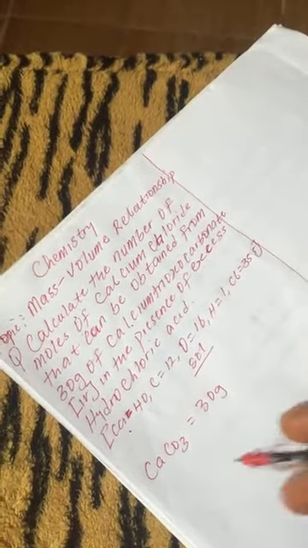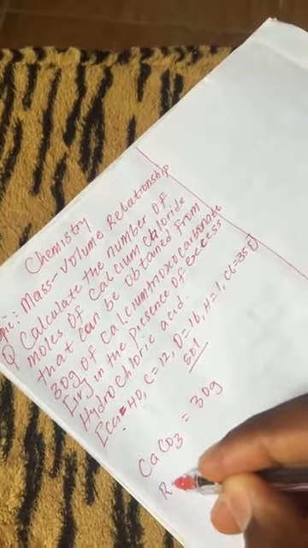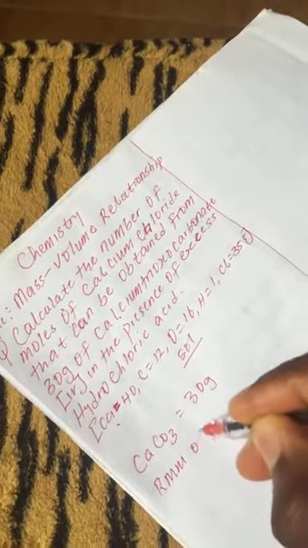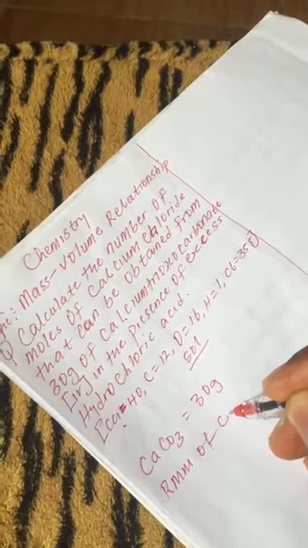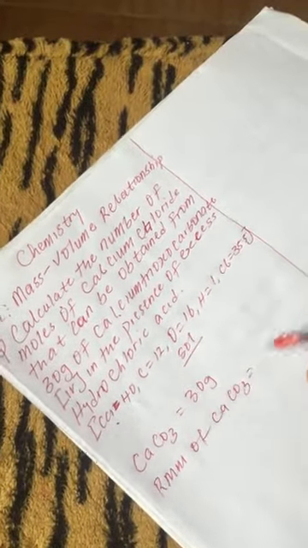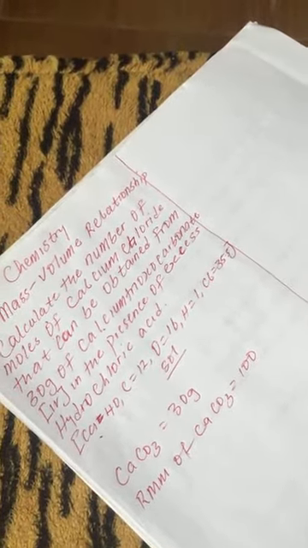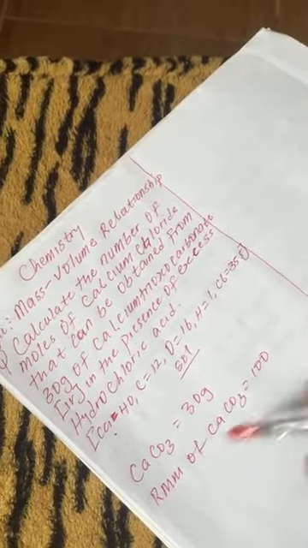Let's find the relative molecular mass. The relative molecular mass of calcium trioxocarbonate(IV) is equal to 100. And how did I get my 100?